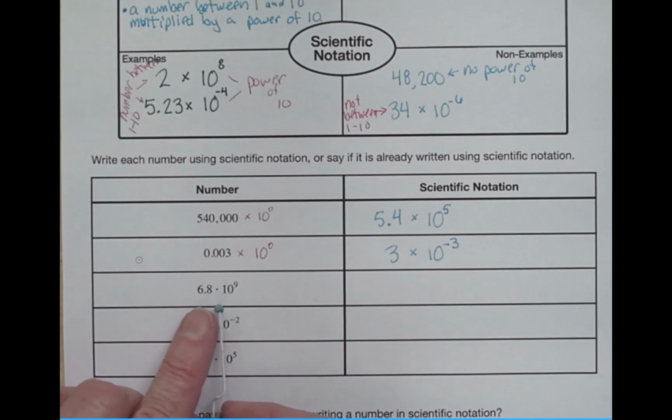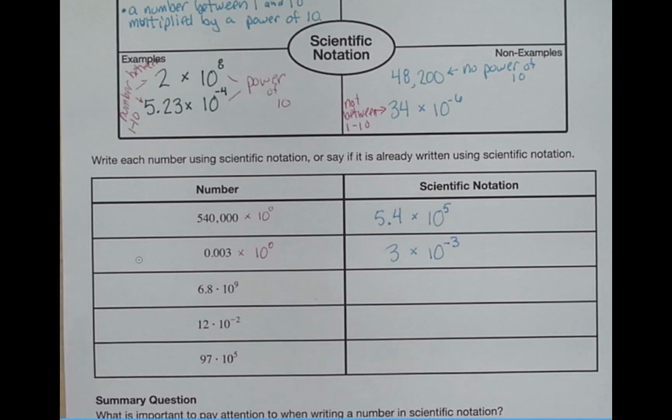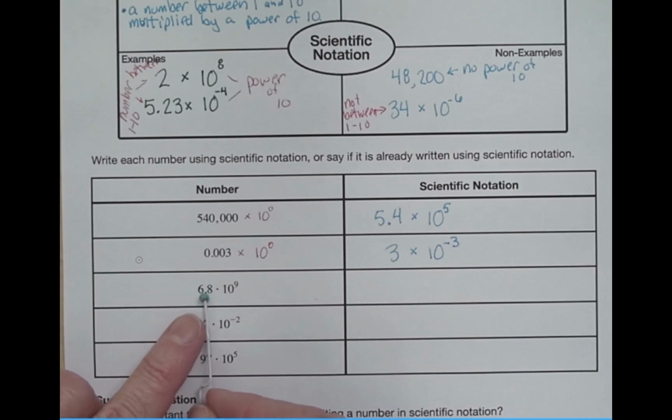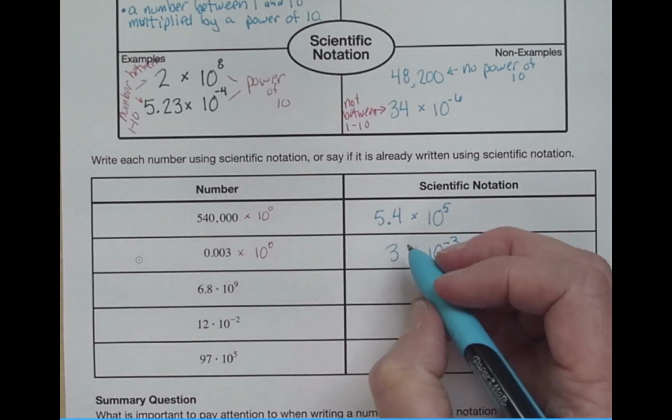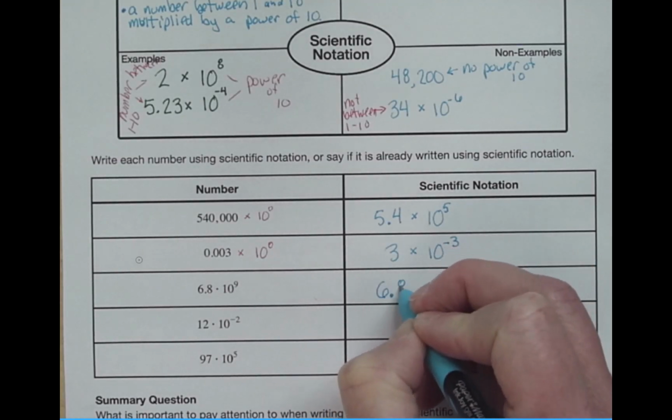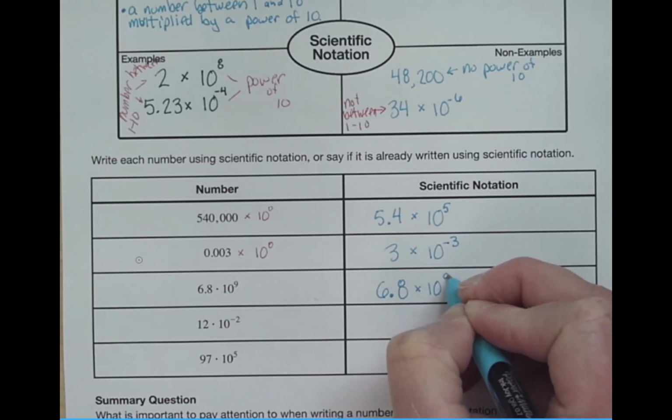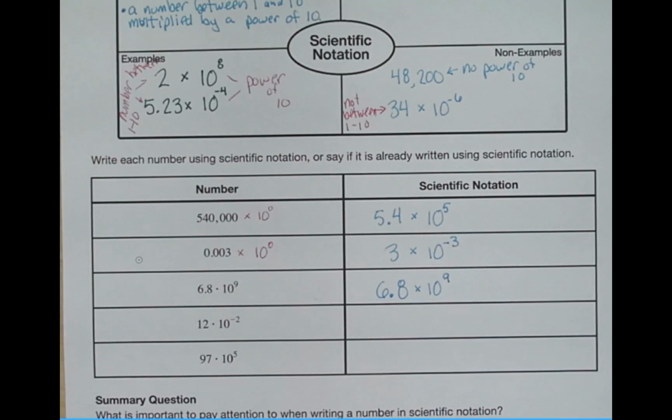All right, let's do this one. Oh, wait a minute. Let's look at this. The decimal right here is between the 6 and the 8, so that's 6.8. That's a number between 1 and 10. It's multiplied by a power of 10. I think this one's already done. Just going to write it exactly the same way. Perfect.